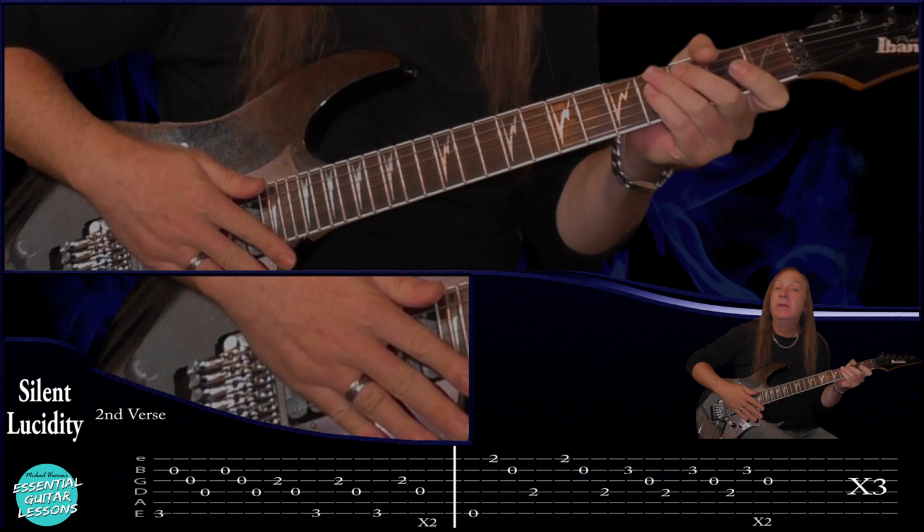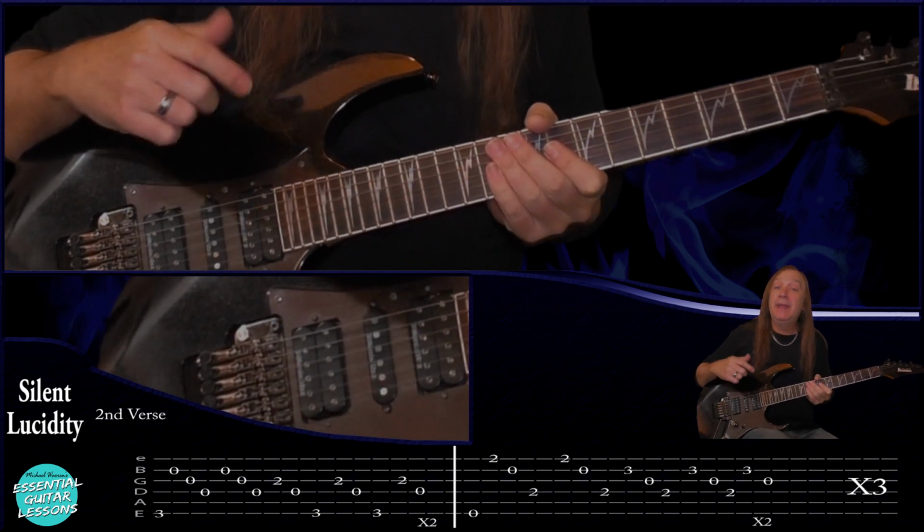Do that through 3 times there, and that's our 2nd verse. So then from there we go to our pre-chorus.